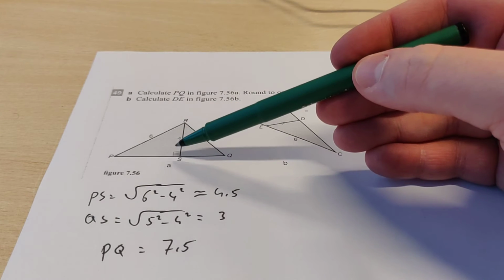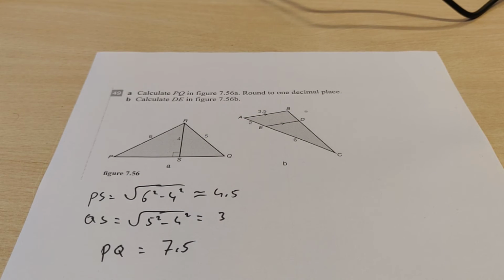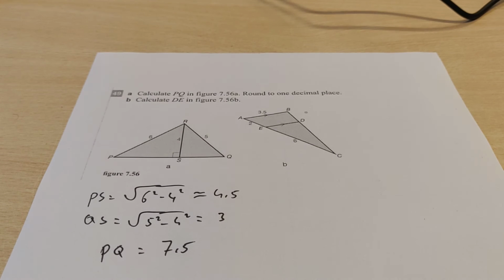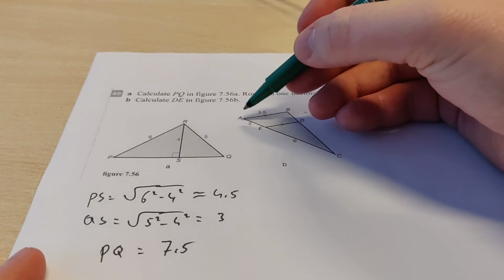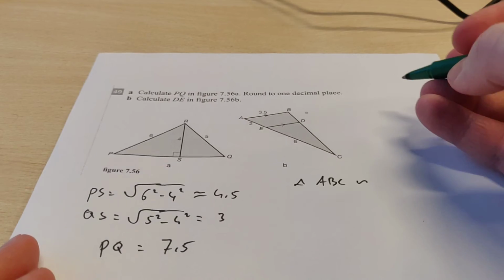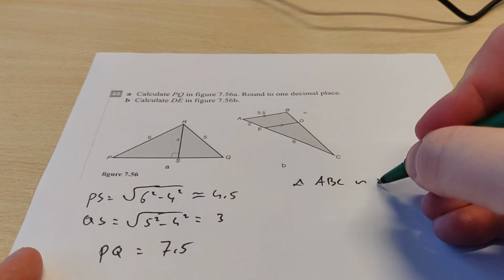Because if you want to use the Pythagorean theorem, you need to have a right angle. If you want to use the tan, sine or cosine, you need to have a right angle. This one doesn't have any right angles, so the only thing that we can do is use similar triangles. And what we can see here is that triangle ABC is similar to triangle EDC.